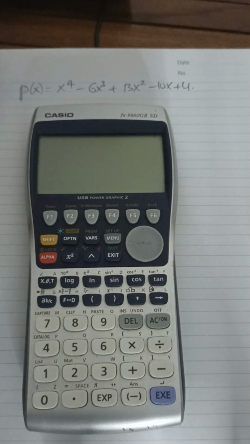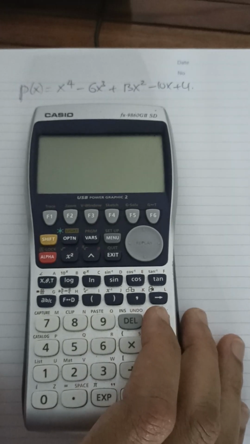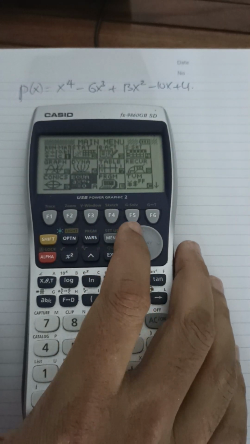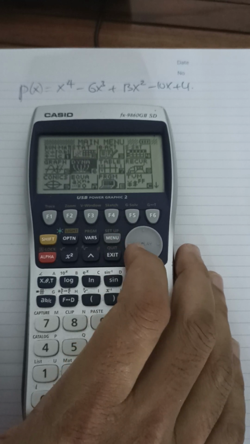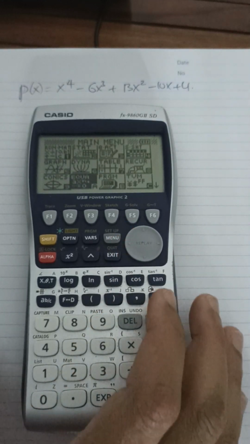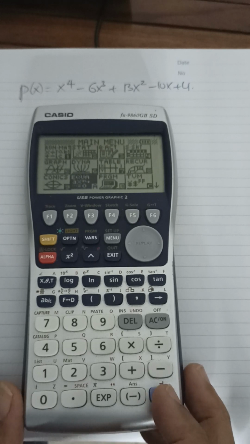Okay, let me show you how to solve this polynomial equation using your GDC. So you turn on the GDC, and what you need to do is access the equation solving menu, which is down here. All right, so you select it and then you press execute.